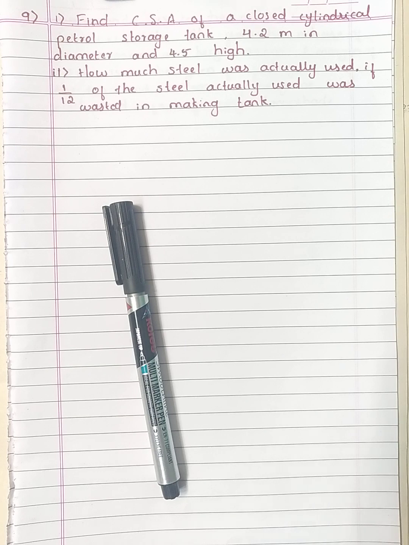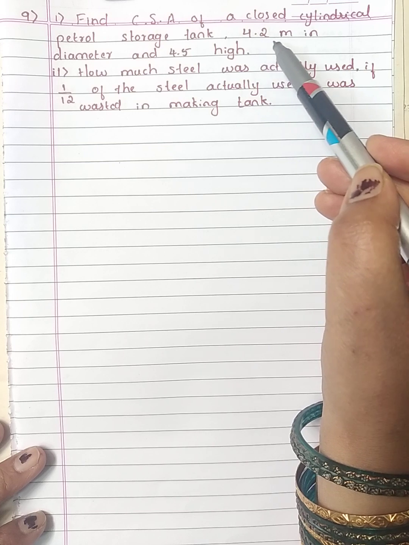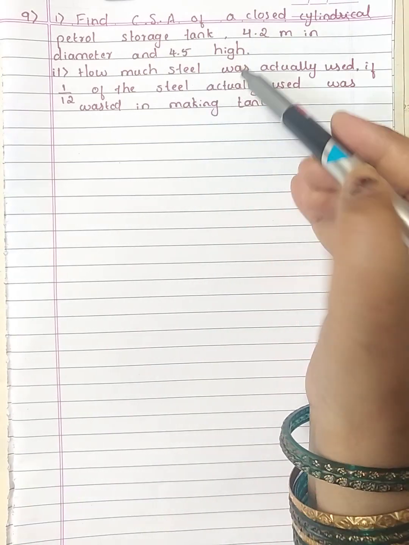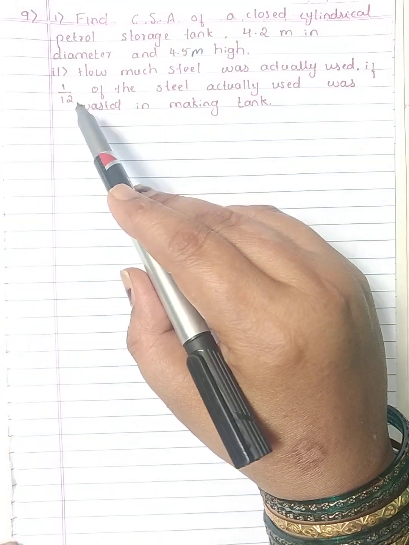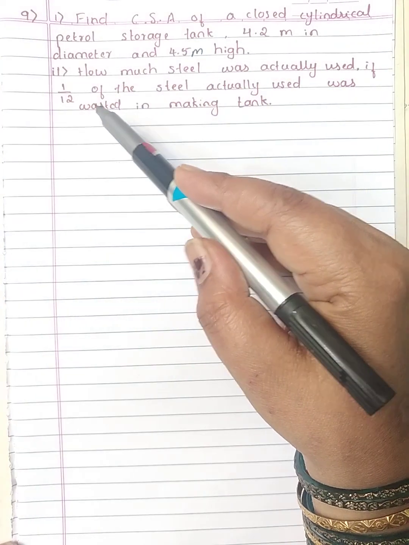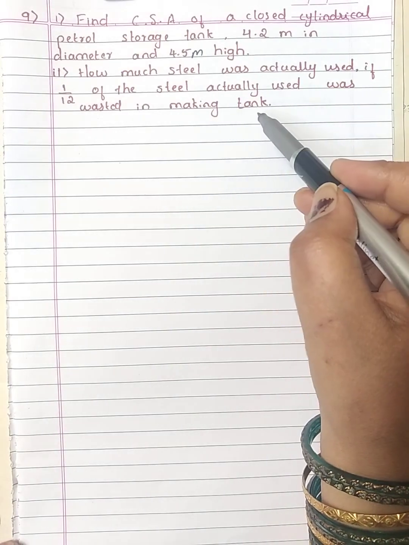So today we are going to solve the 9th problem from the 13.2 exercise, and the problem is: find the curved surface area or lateral surface area of a closed cylindrical petrol storage tank which is 4.2 meter in diameter and 4.5 meter in height. And the second question is: how much steel was actually used if 1/12 of the steel actually used was wasted in making the tank.